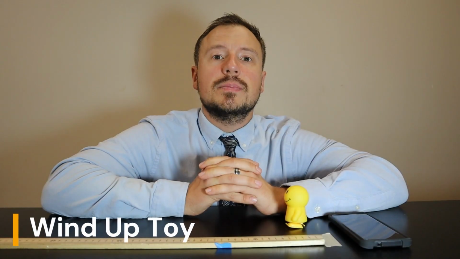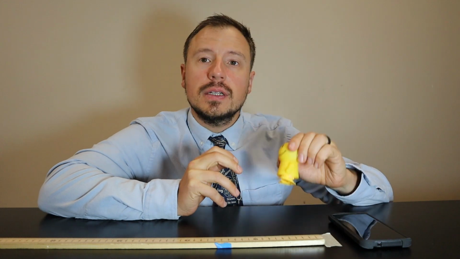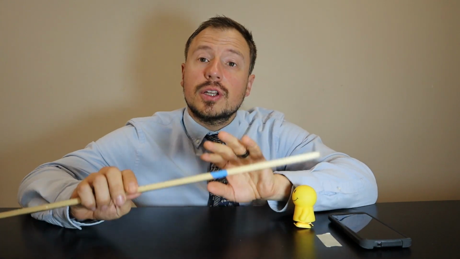This is a wind-up toy. In this lab, we will be calculating the speed of a wind-up toy. So for this lab, what we'll need is a measuring stick. We're going to use this meter stick. And you'll need a stopwatch. I'm just going to use the one on my phone.